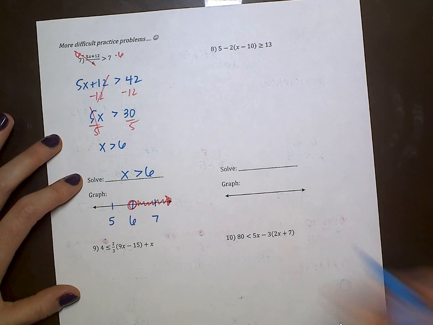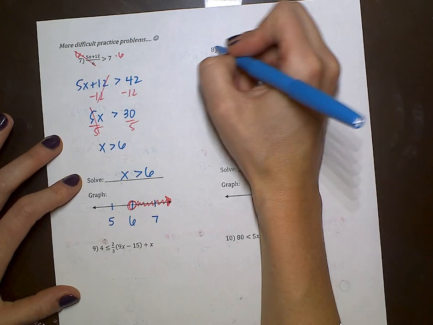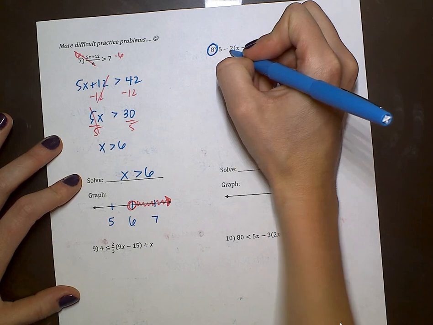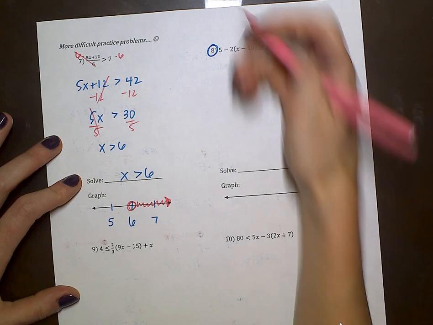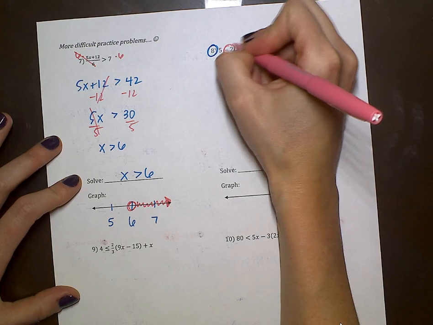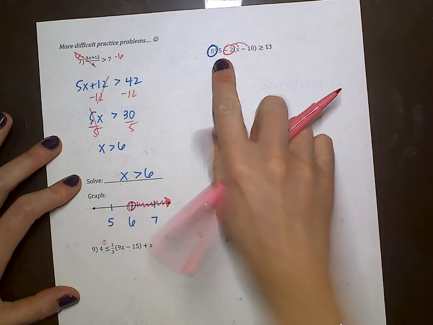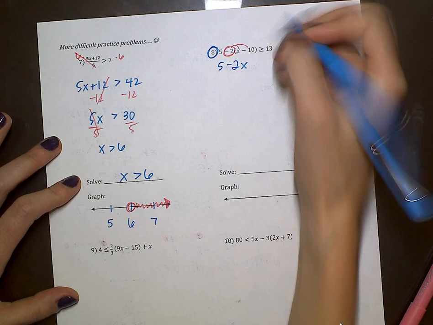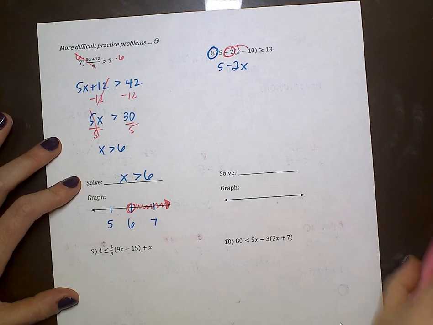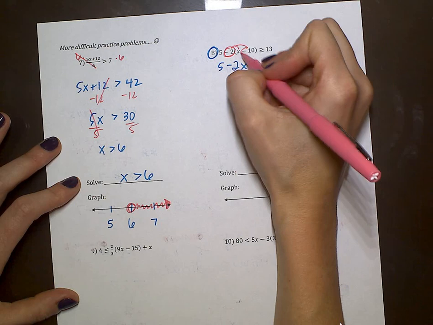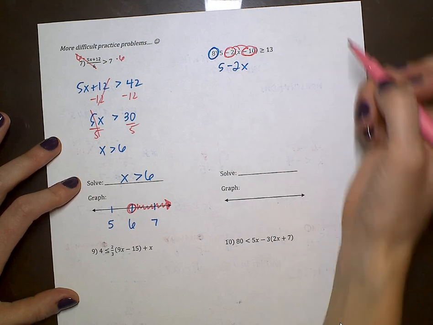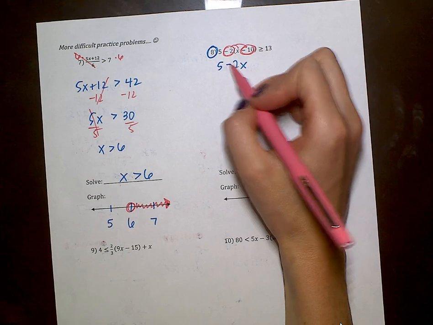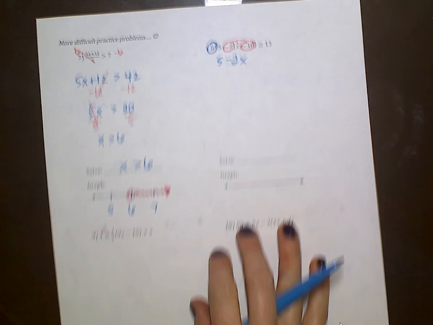All right, I want you guys to do number 8, and I'm going to start it with you, or at least going to point out what you're distributing to start. You're distributing a negative 2. So be really careful. Bring this 5 down. Minus 2x. Watch yourself right here. Negative 2 times negative 10. Hopefully you're listening to what I'm saying, so you catch on to this, but you need to finish it. Okay, so try doing that, and I'll check that one as well tomorrow.